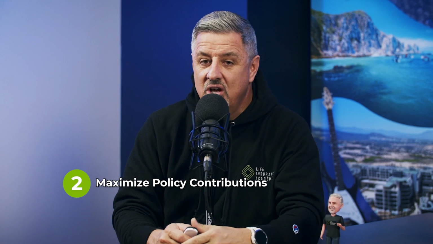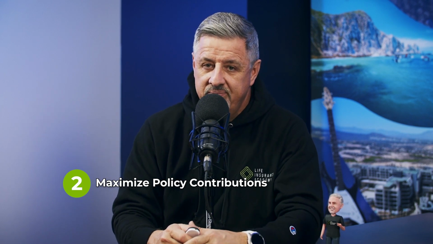That's the first part. Number two, we're going to maximize the contributions to the policy. So unlike other retirement accounts like a Roth, an IRA, or a 401k, where you may have limitations based on annual contribution amounts that you're allowed to put in, there are really no contribution limits on a cash value policy. You can set it up and design it the way you want it to.